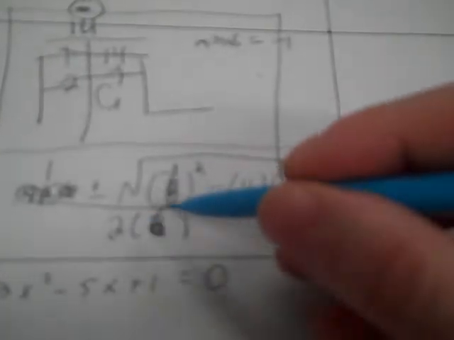Okay, and here's how I get my two answers. First, I take 2 times 2 on the bottom. 2 times 2 is 4. So we get rid of this, and we just put 4. Now, we got to figure out what this square root is equal to.